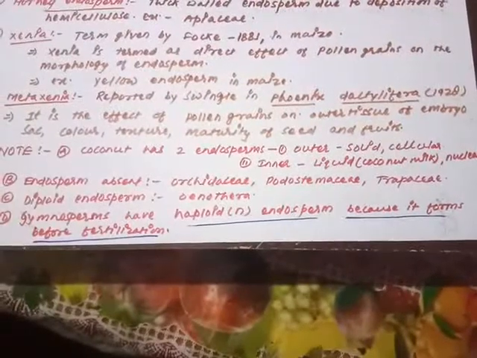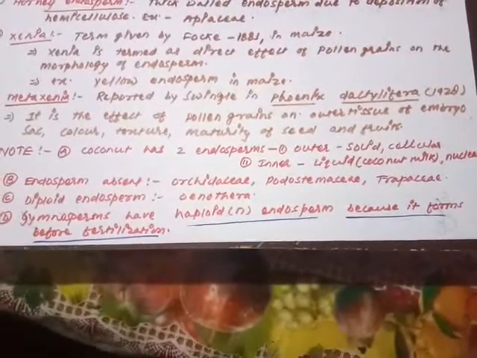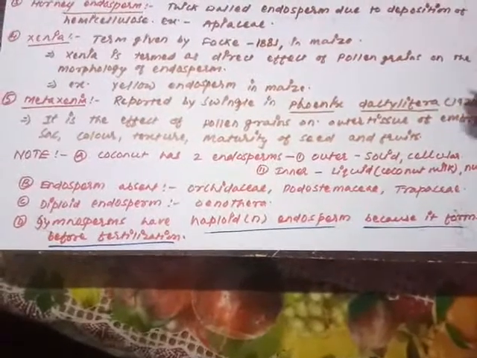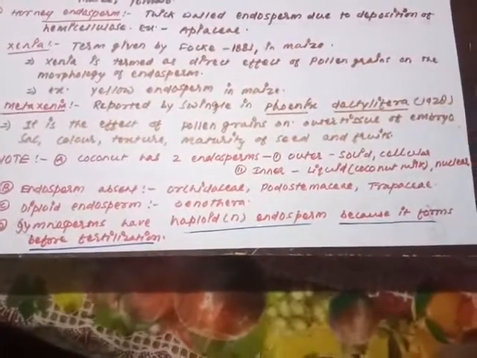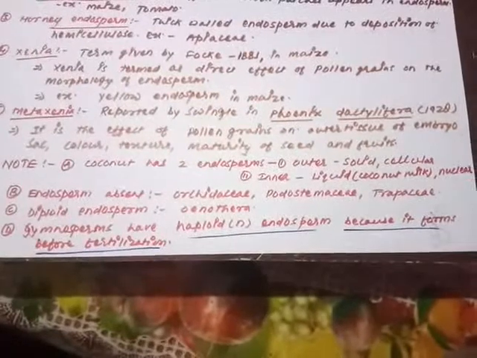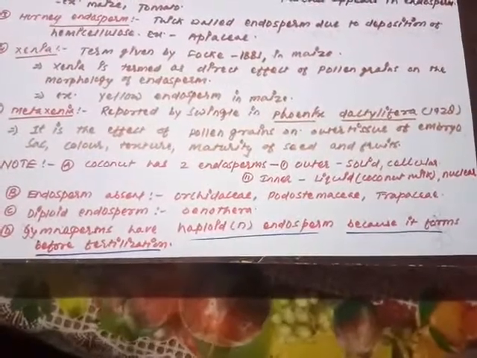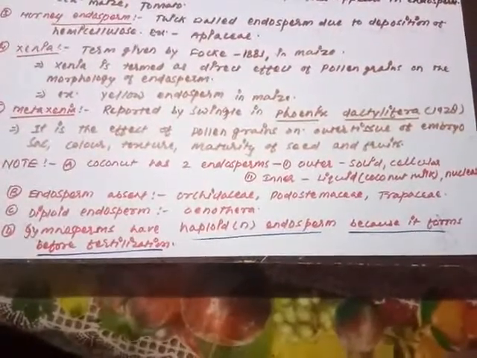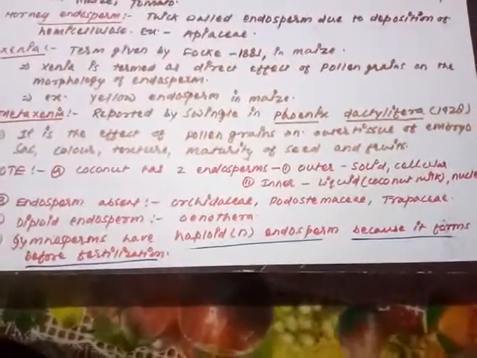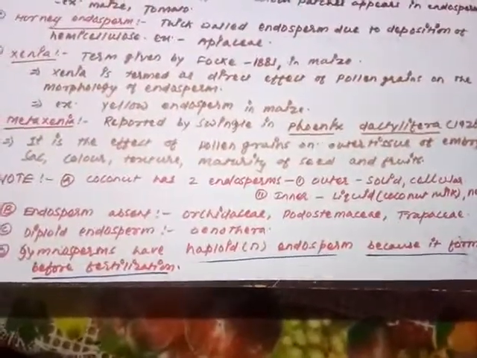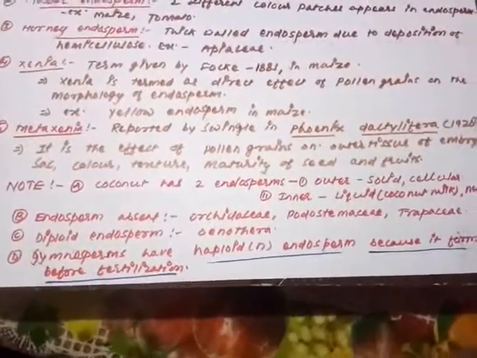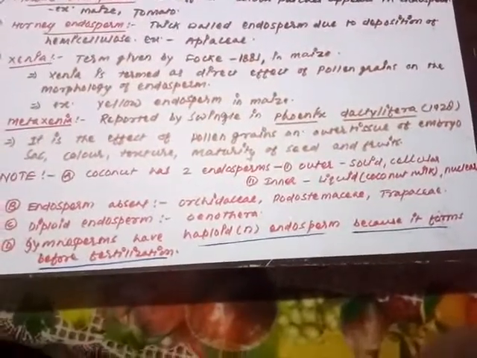Very commonly, the question is asked why coconut milk or coconut water is used as a nutrient. Now you have the answer, because coconut water or coconut milk is a rich source of endosperm nuclei. So when we use the kernel, we are using the cellular endosperm, and when we use the coconut milk, we are using the nuclear endosperm.